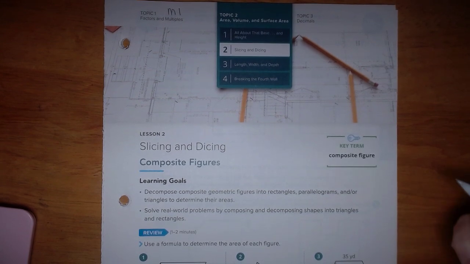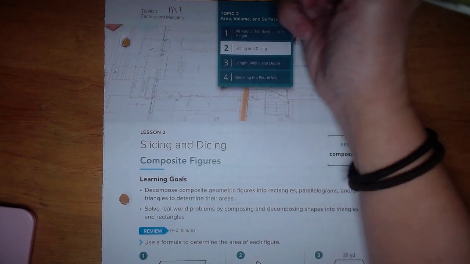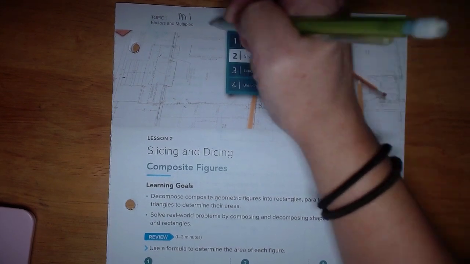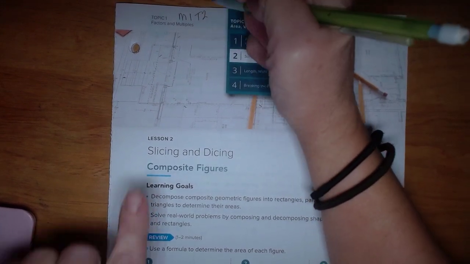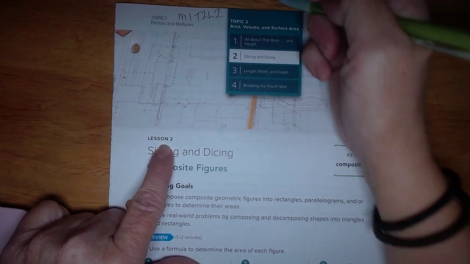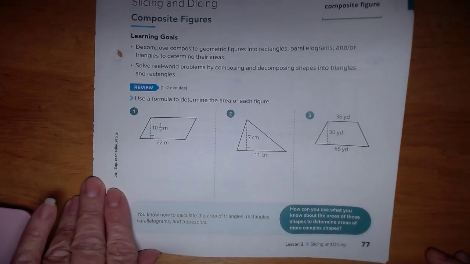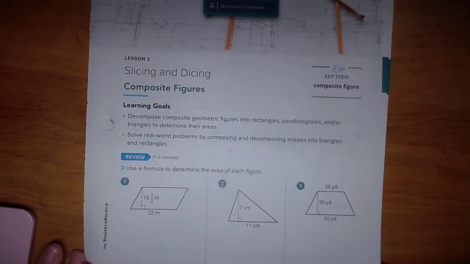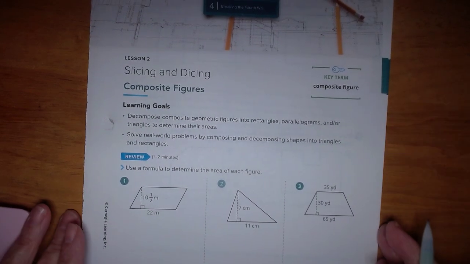Hi everyone, we are continuing Module 1. We are in Topic 2. This is Lesson 2. And we are starting here on page 77. So this is called Slicing and Dicing Composite Figures, and that'll be one of the terms we have here in just a moment.